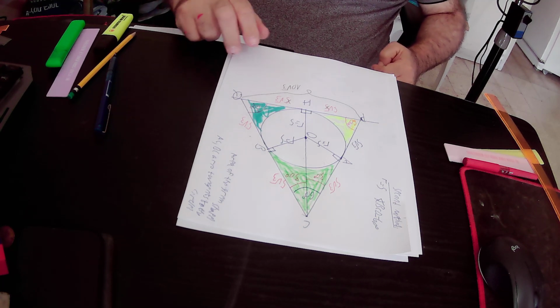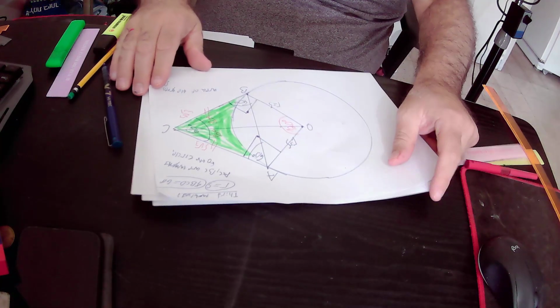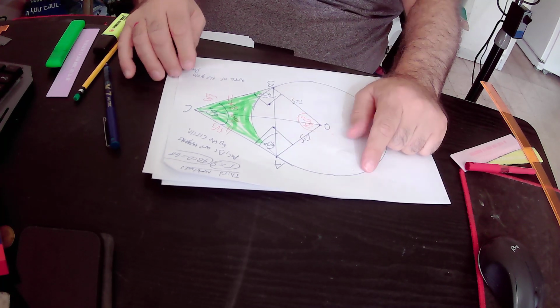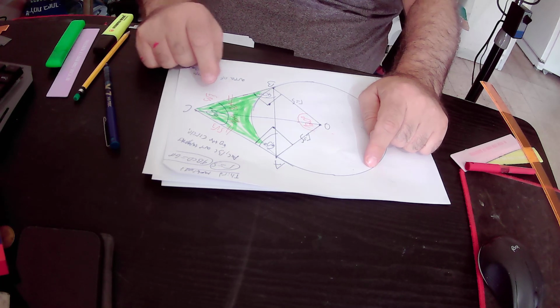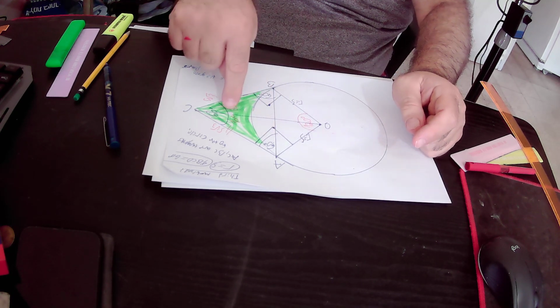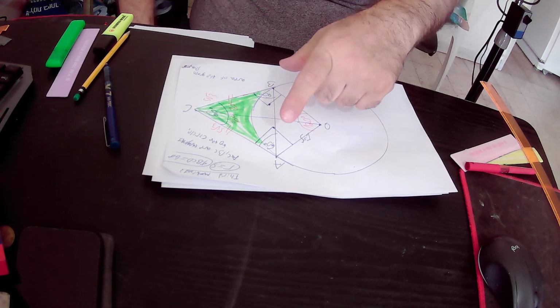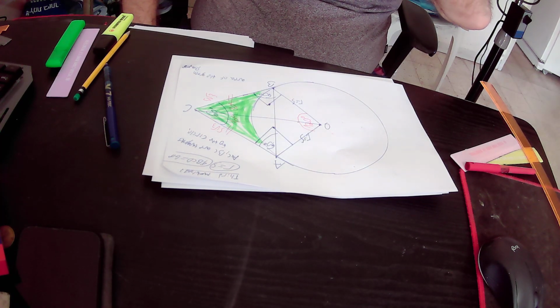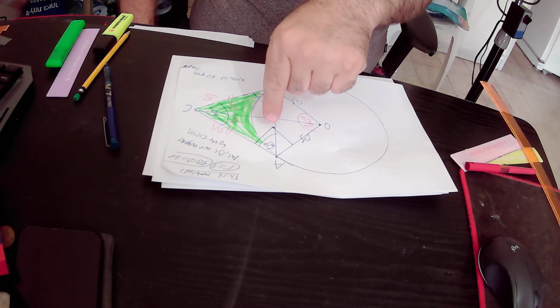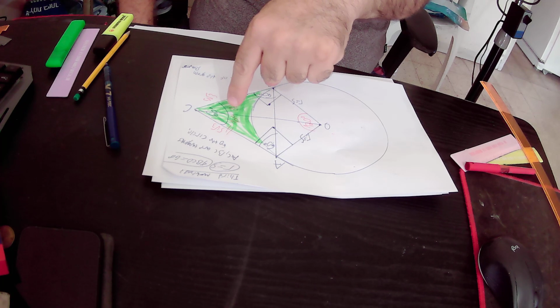Okay, so that was the second method, and in the third method we connected points A and B together. In this way we created the equilateral triangle ABC, and the area of triangle ABC minus the area of circle segment AB equals the area of the green shape. Again, the area of equilateral triangle ABC minus the area of this circle segment AB equals the area of the green shape.